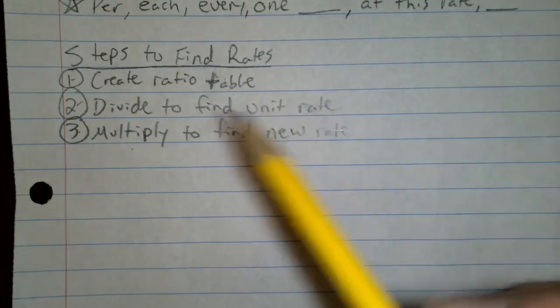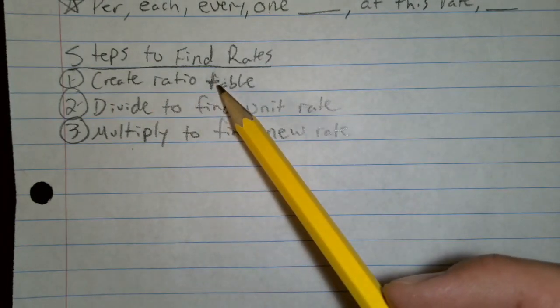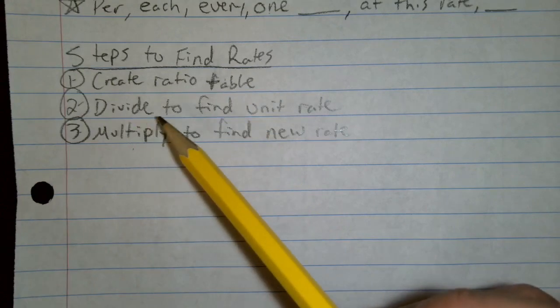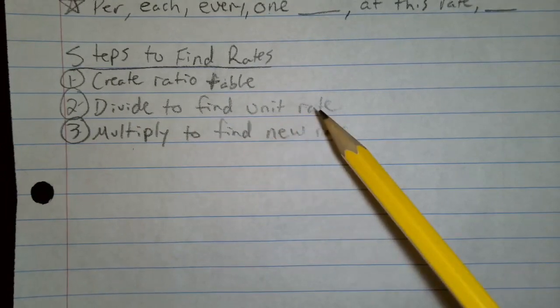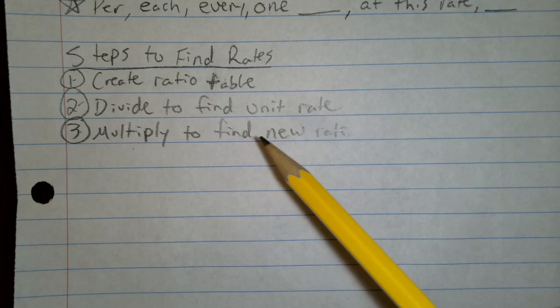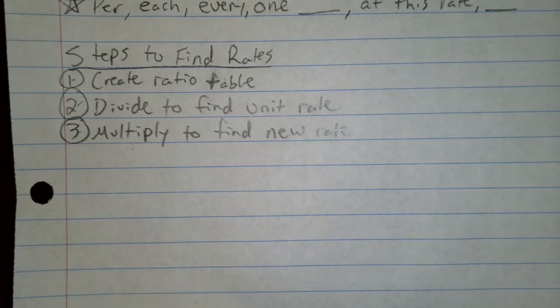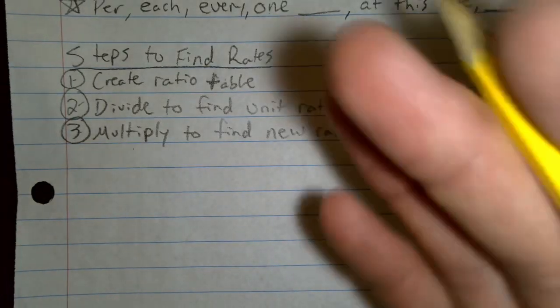So there are 3 simple steps in finding rates. Step 1 is create your ratio table. Step 2 is divide to find your unit rate. And step 3 is multiply to find new rate. That's it. With these 3 easy steps, you'll be able to compute your rate.